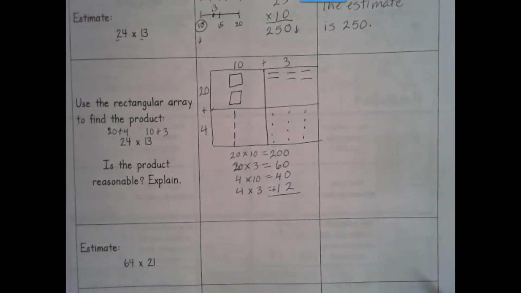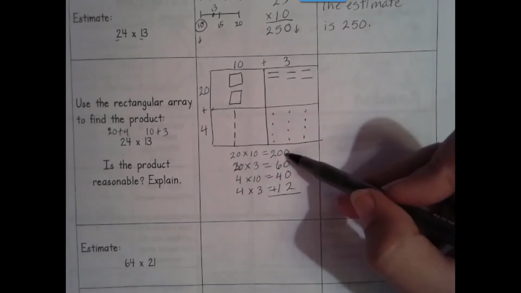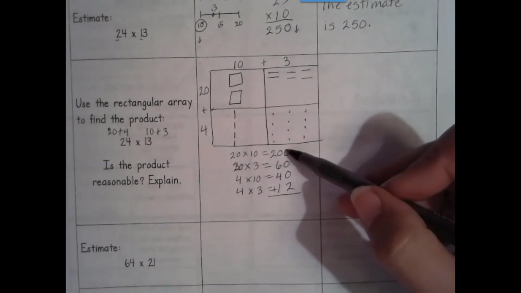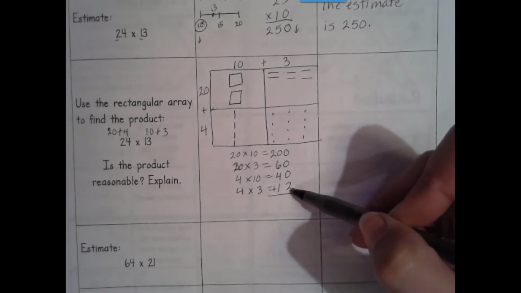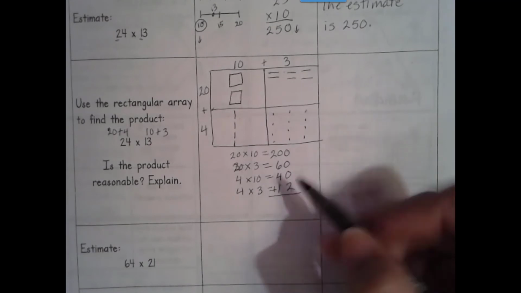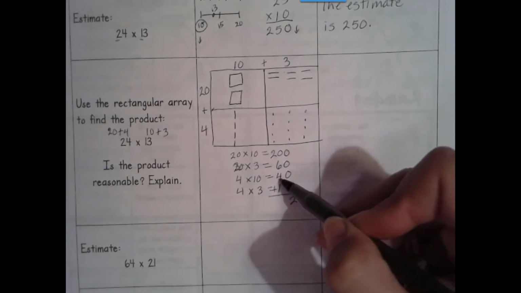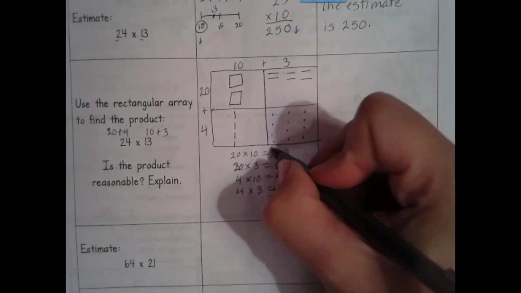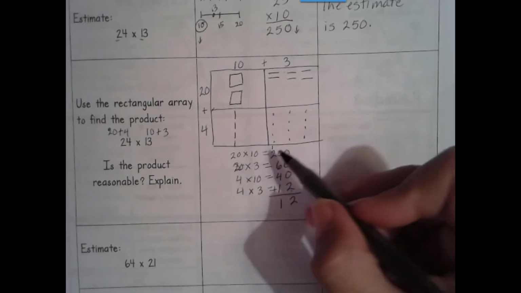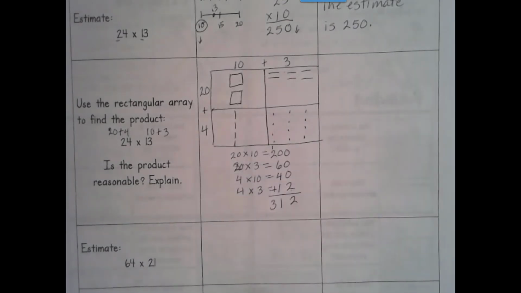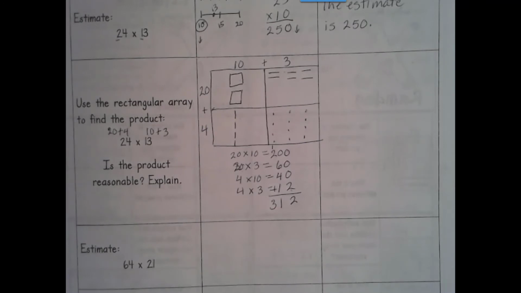Now we have all our partial products, and if you happen to do as I did, you lined up from the ones. If not, just be careful with adding. 0 plus 0 plus 0 plus 2. 0 plus 6 plus 4 is 10, plus 1 is 11. And 2 plus 1 is 3. Is 312 close to 250? Yes. And it is a little bit higher, so that is reasonable.